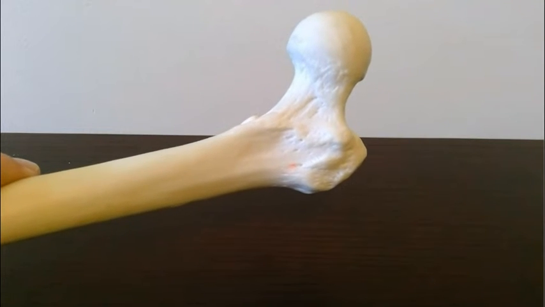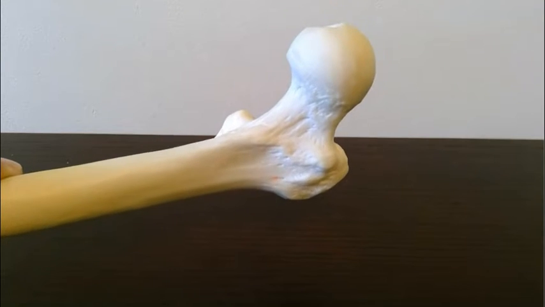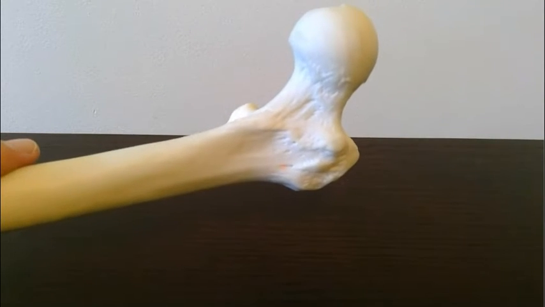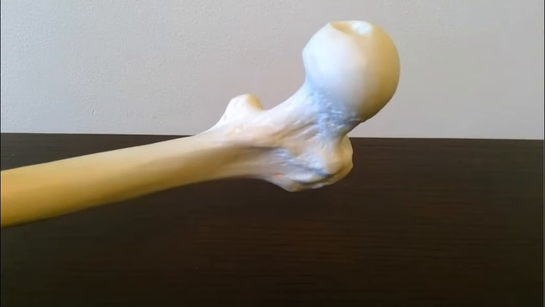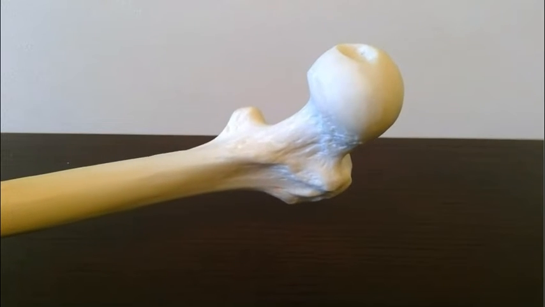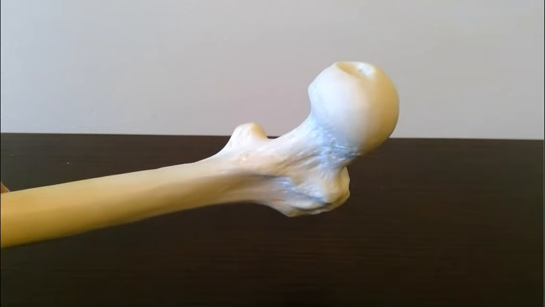The femur is the longest and strongest of the bones in the human skeleton because the femur has to support the weight of the body and then transmit that body weight to the tibia that's found in the leg. So it is very similar in shape and structure to the humerus. It is a long bone, just like the humerus.